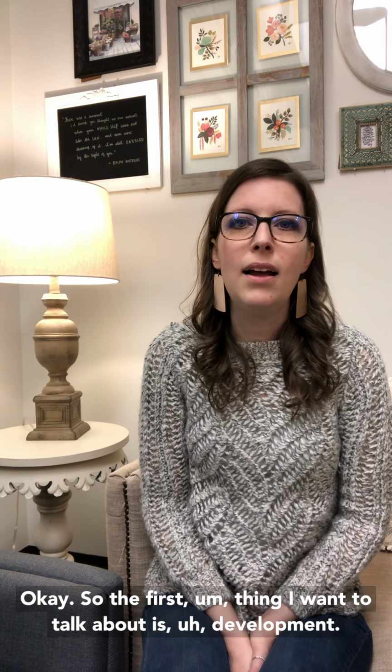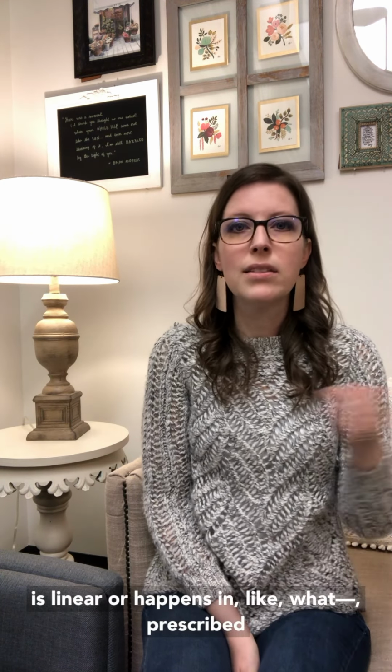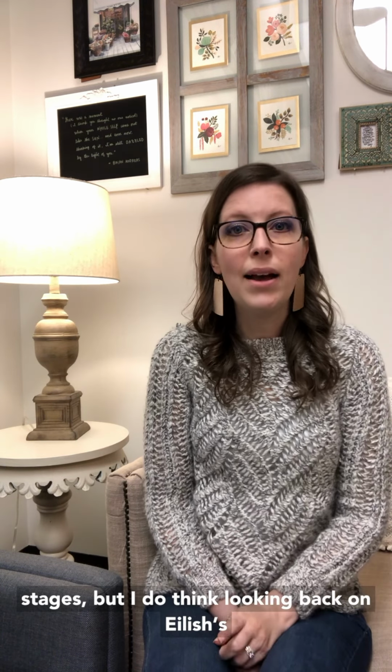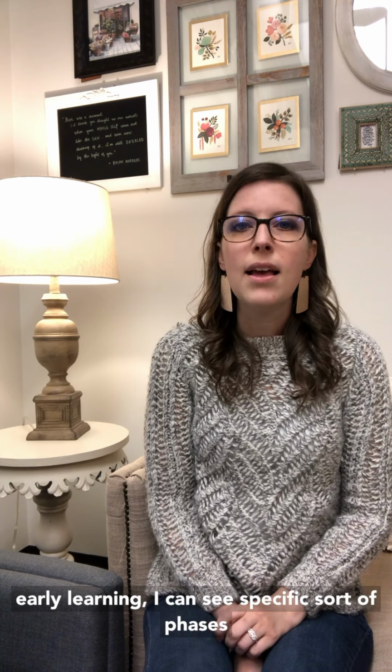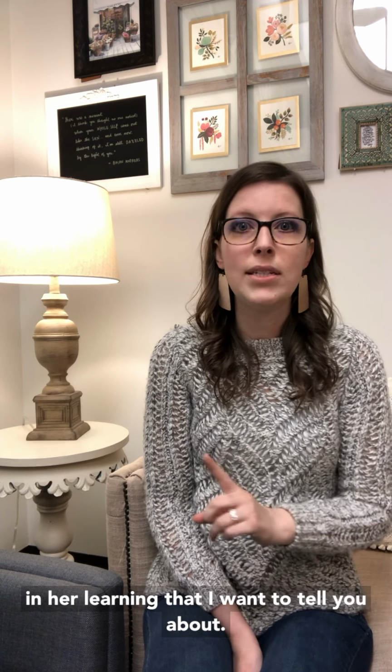About is development. As a learning scientist, I do not subscribe to the idea that learning is linear or happens in prescribed stages, but I do think looking back on Eilish's early learning, I can see specific phases in her learning that I want to tell you about.